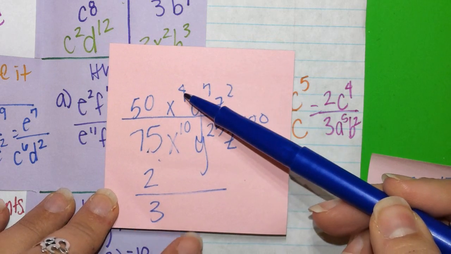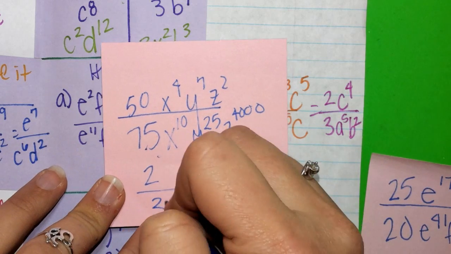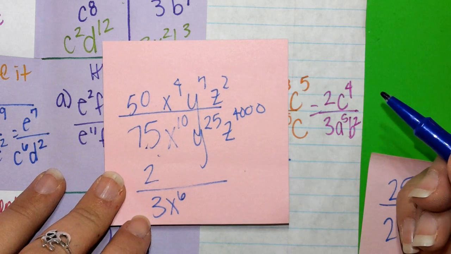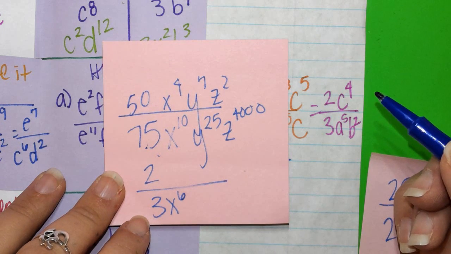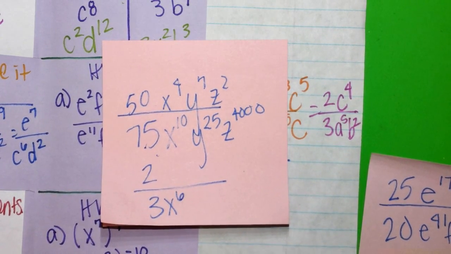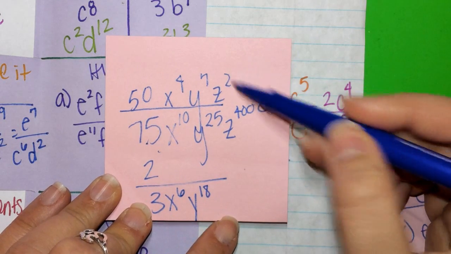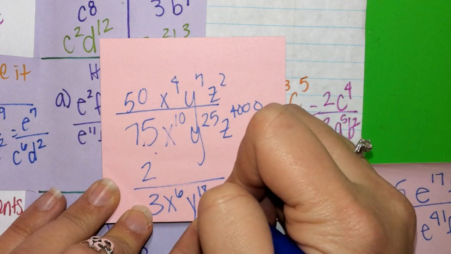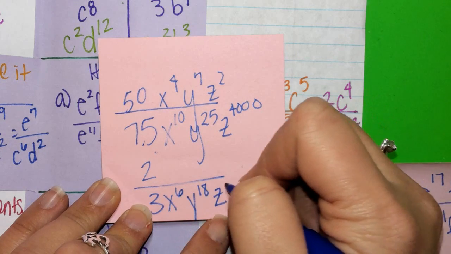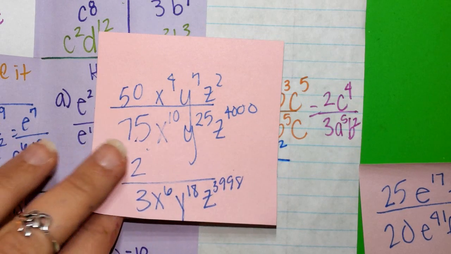And then what's 4 minus 10? Negative 6, so where does it go? Bottom. 6. What's 7 minus 25? Negative 18. And then what's 2 minus 4,000? Negative 3,998, so it goes on bottom. 98. That's it. That's all you do. Thank you. You're welcome.